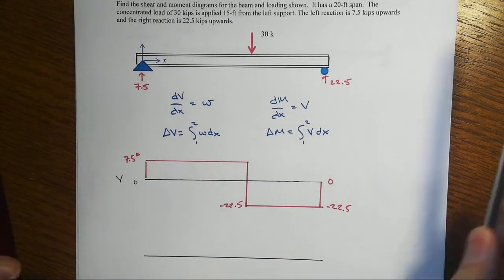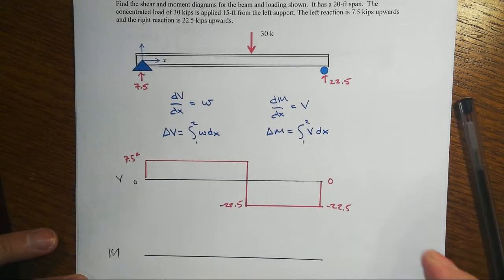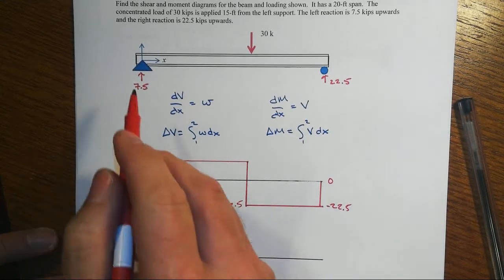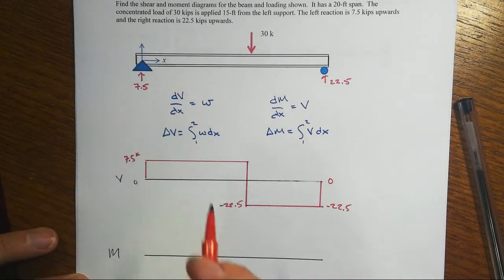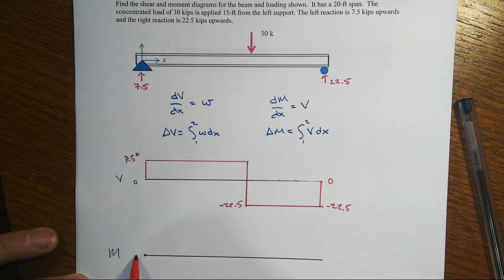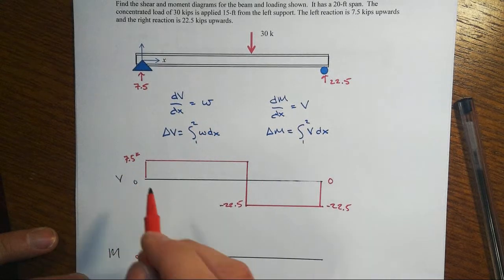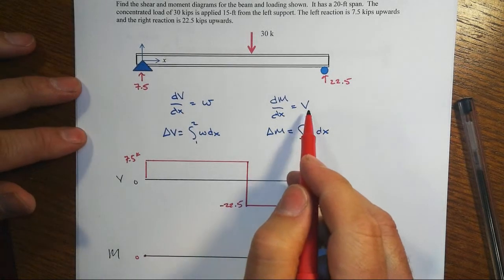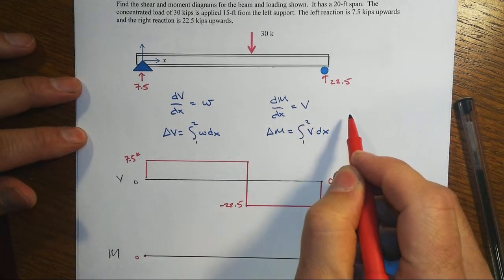Now with the moment, we hinge upon the same kind of thing here. Slope of the moment diagram is given to us by the value of the shear. We start off at 0 moment at this pin support on the edge, and then we've got a positive shear, right? And so remember we said that really shear had units of foot kip per foot.